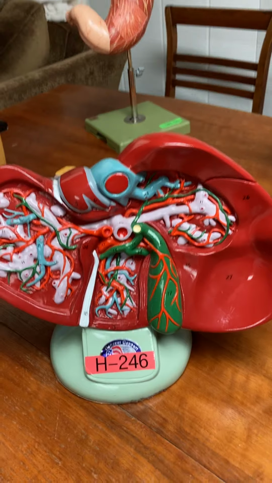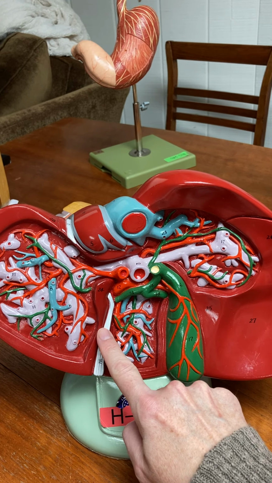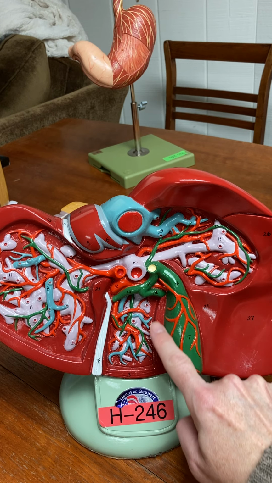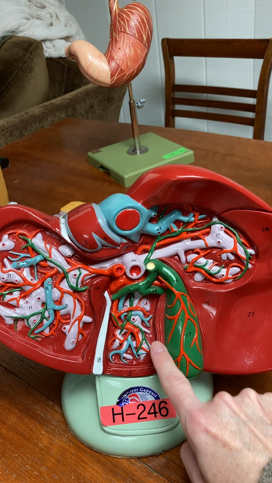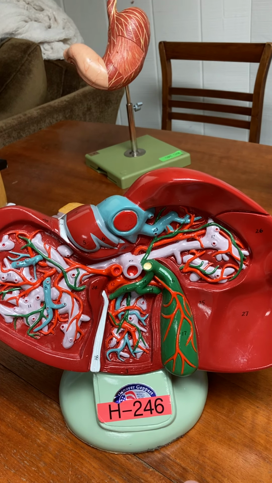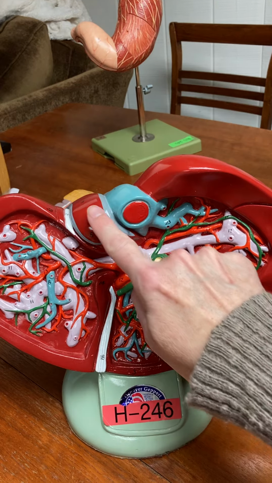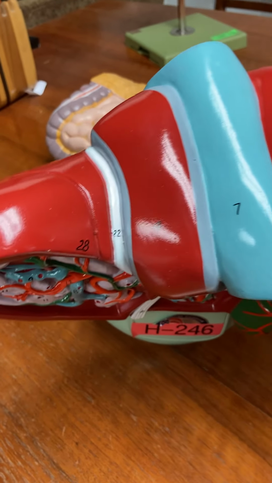And there are two more lobes that I need to point out. This one is between the falciform ligament and the gallbladder, and can't you see it kind of forms a four-sided rectangle, right? So we call this the quadrate lobe. Quad means four. And then this is like a bump. It's a lobe, and it's in between.